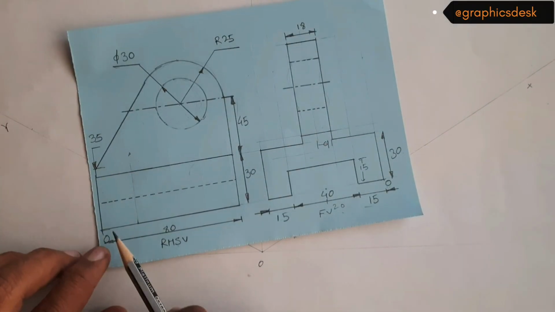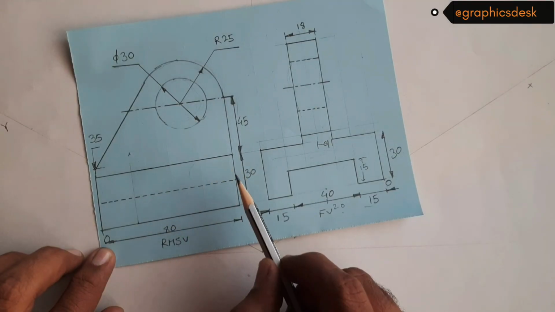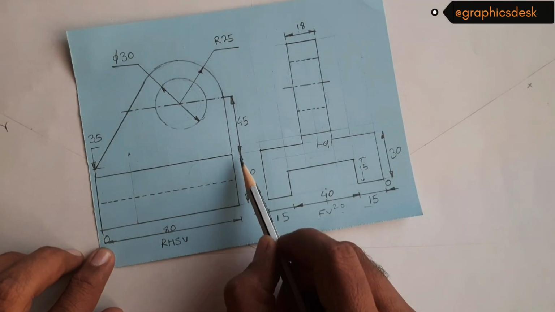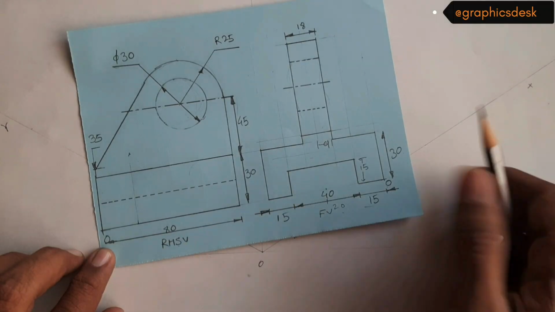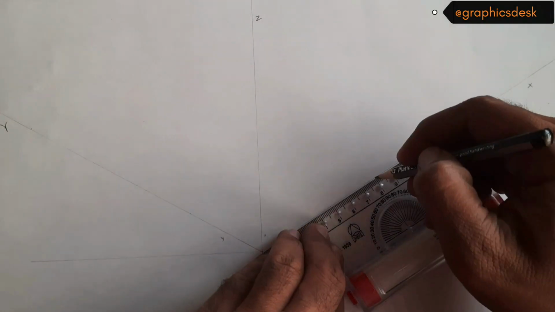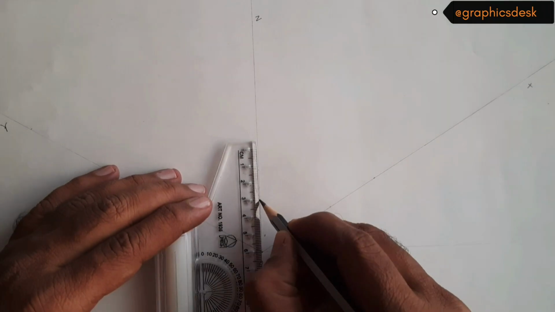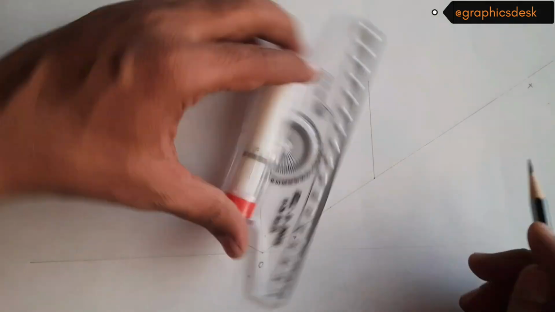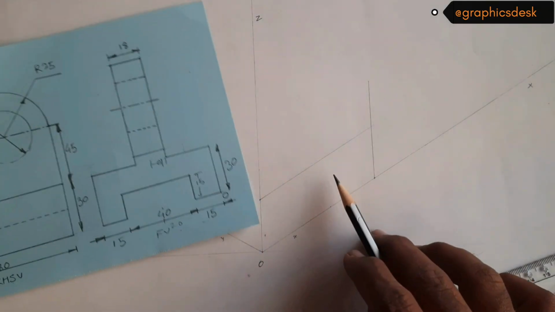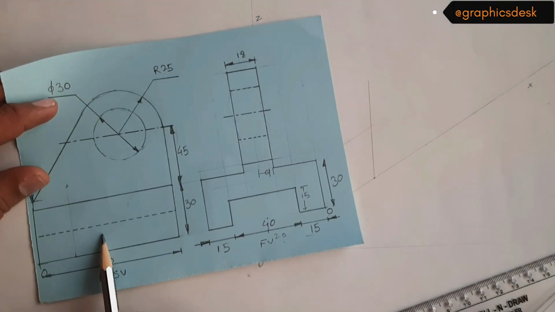So first of all, we'll draw this rectangular side of the object, which is 30 mm in height and 80 mm in length. So this is that side we're talking about.